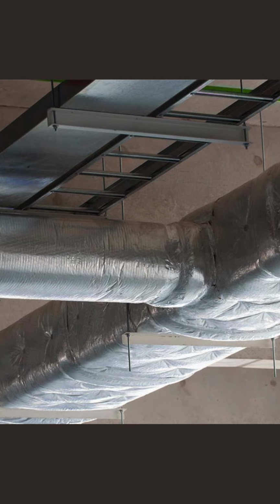Upgrade ductwork insulation. Insulate ductwork to minimize heat loss or gain during air circulation, which can improve system efficiency. Consider smart thermostats. Install smart thermostats that can regulate temperature settings based on occupancy and user preferences, further optimizing energy consumption.